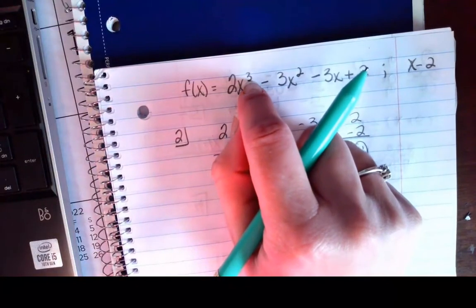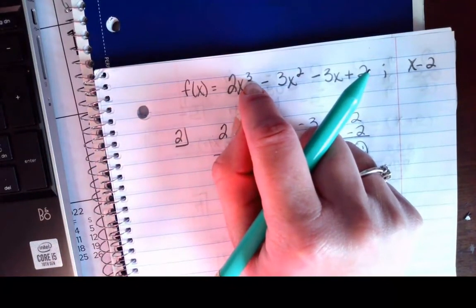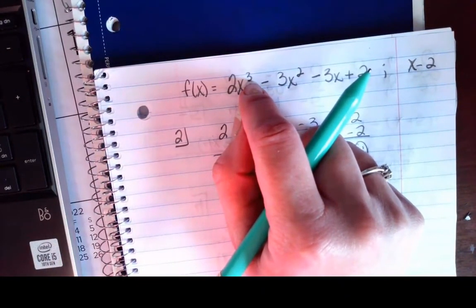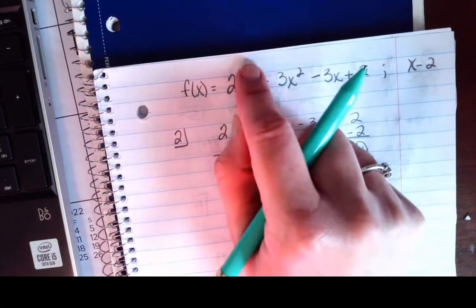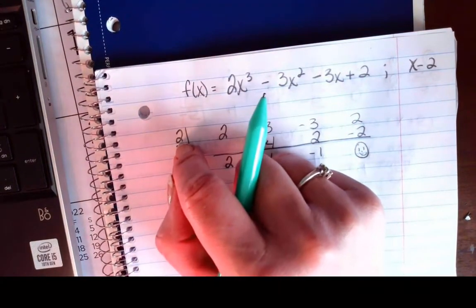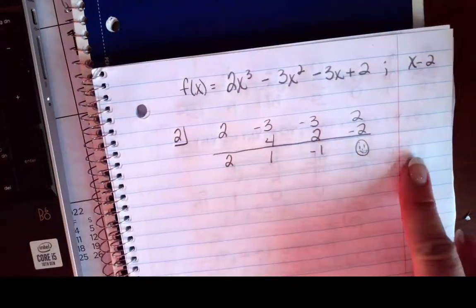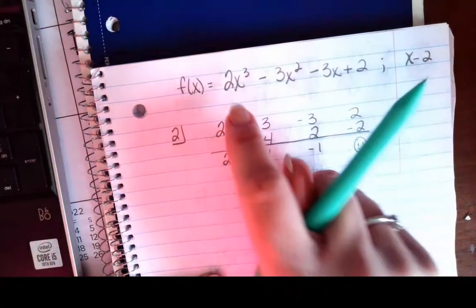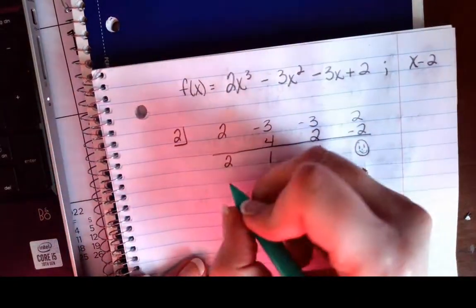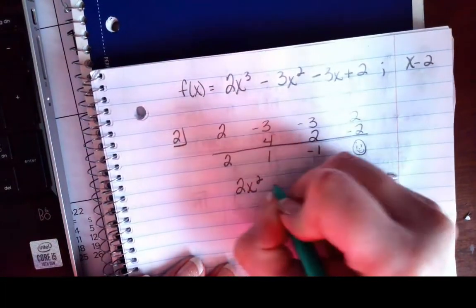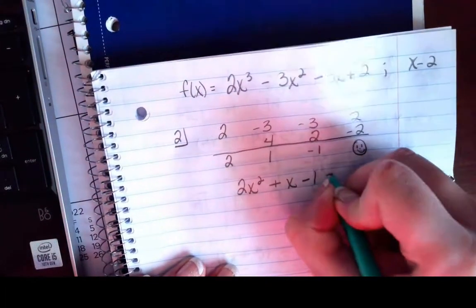Here's our secret. Your biggest exponent on a polynomial equation will tell you how many answers we're looking for. I'm looking for 3 answers. I've got 1 of them, so there's 2 more out there. So let's fill this thing in and see what we've got. Well, if this was an x to the third, this is an x squared. So I have a 2x squared plus an x minus 1, and I want that to be 0.